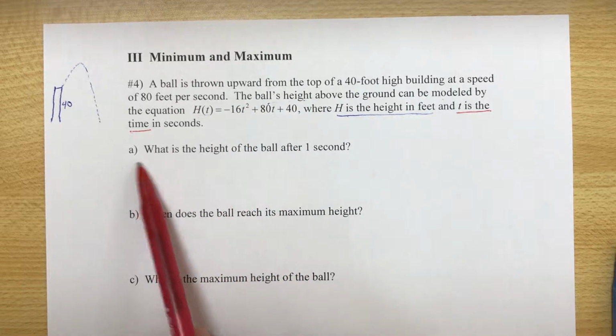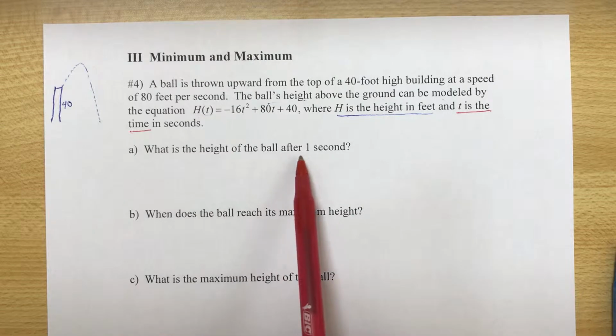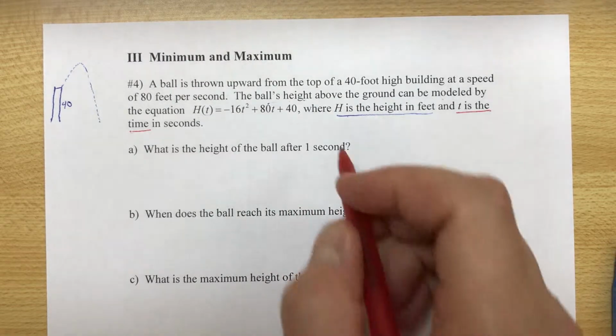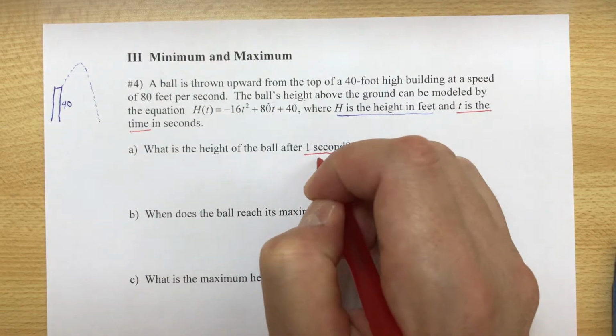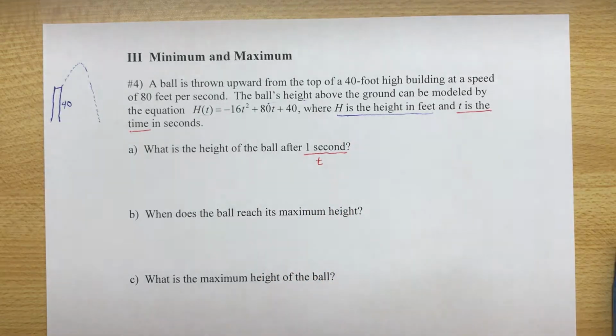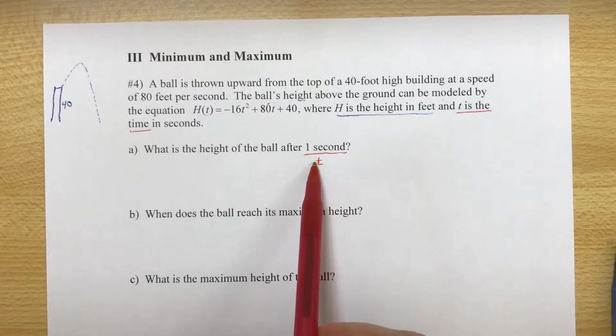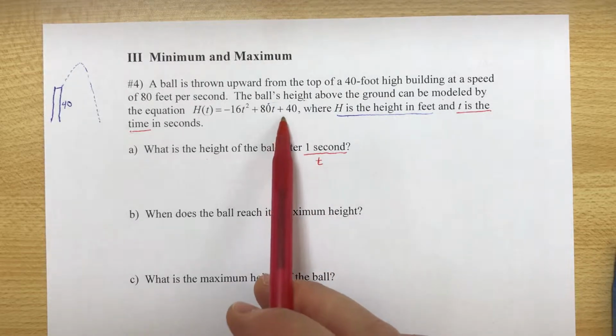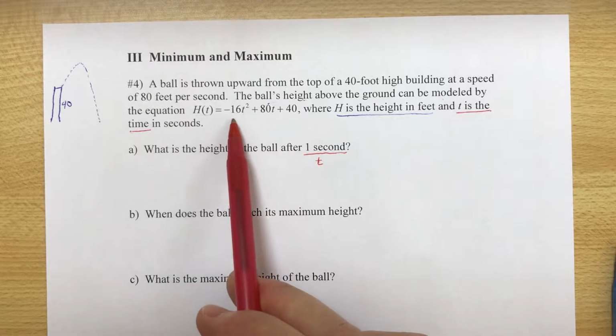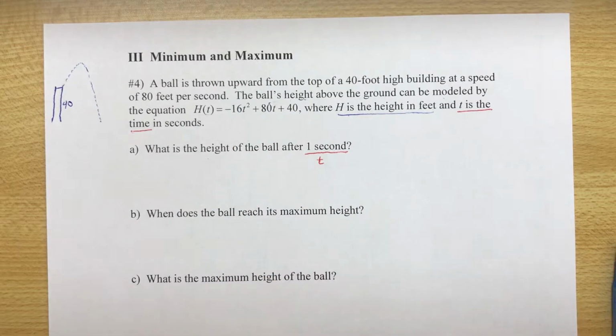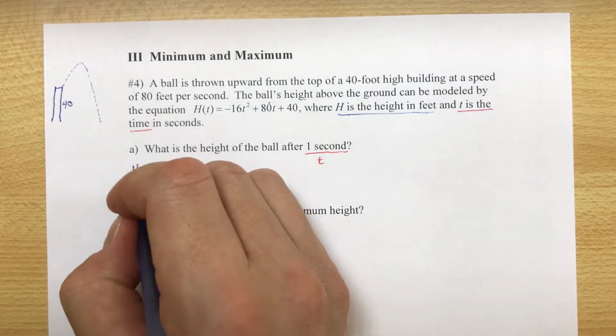So, part A. What is the height of the ball after 1 second? Now 1 second is the time. The question is, what is the height? Well, let's take our value for t and substitute into our function here for height. So we're going to do h of 1.